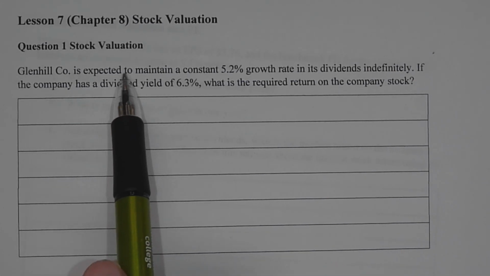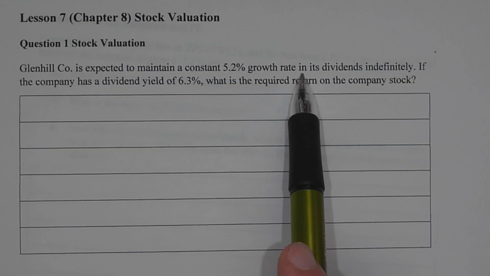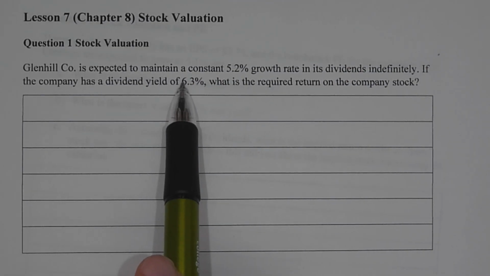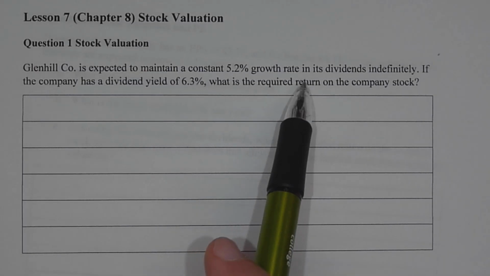Glen Hill Co. is expected to maintain a constant 5.2% growth rate in its dividends indefinitely. If the company has a dividend yield of 6.3%, what is the required return on the company's stock?